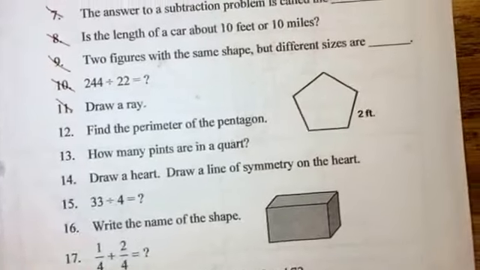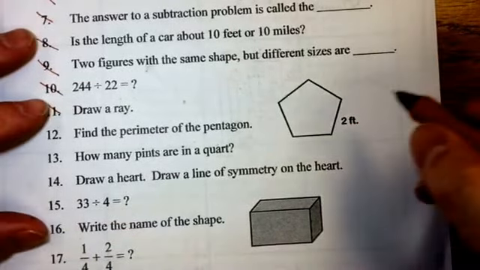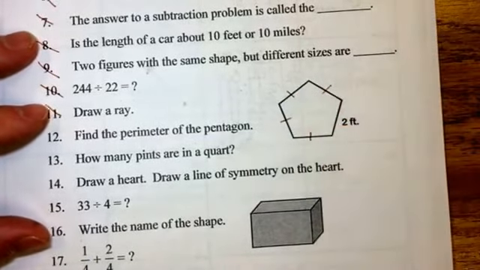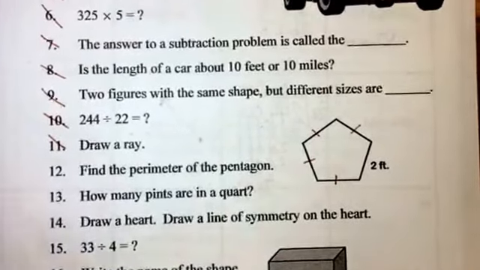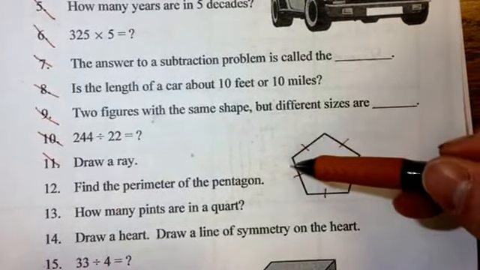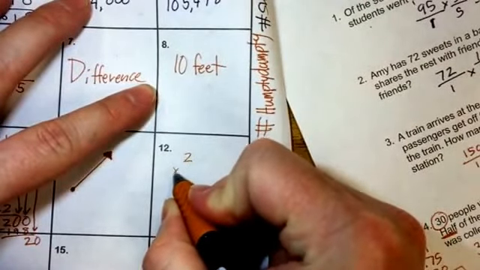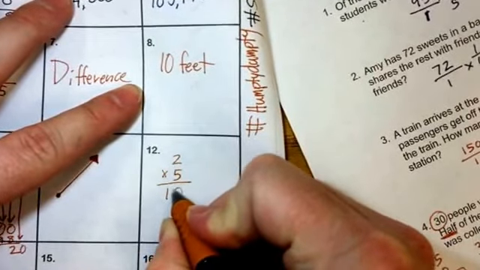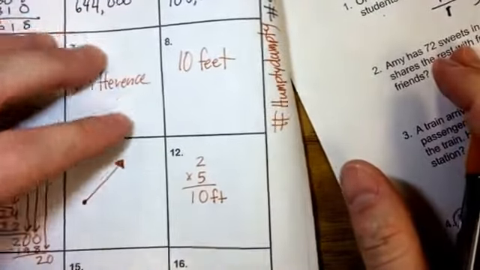Okay, number 12, we need to find the perimeter of the pentagon. I'm assuming that this is a regular pentagon because they only gave us one dimension, so we can assume that all of our other sides are the same. We can take our one dimension, 2, and multiply that 2 times 5, because a pentagon has 1, 2, 3, 4, 5 sides. So 2 times 5 is 10 feet as our perimeter.